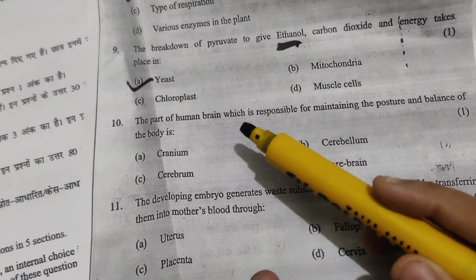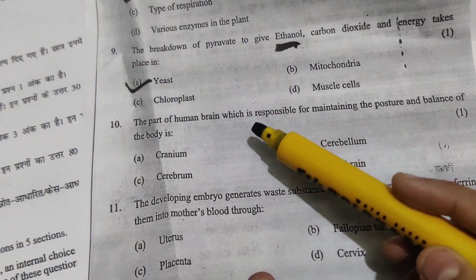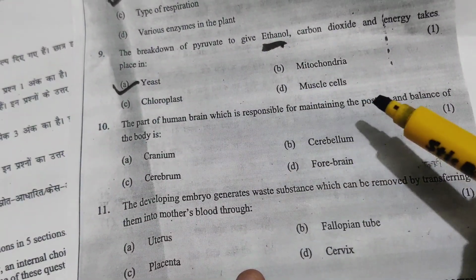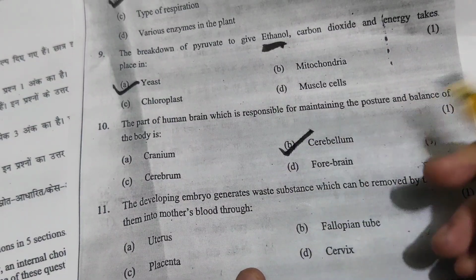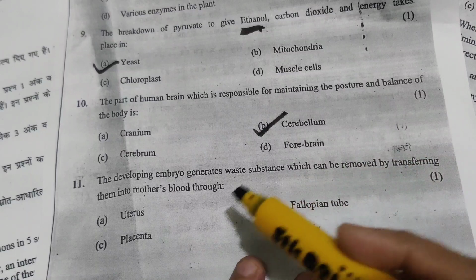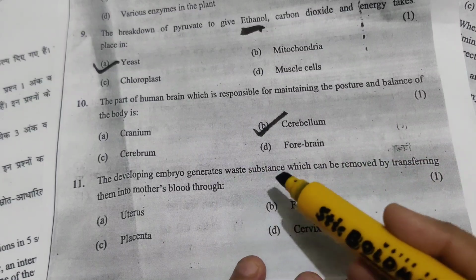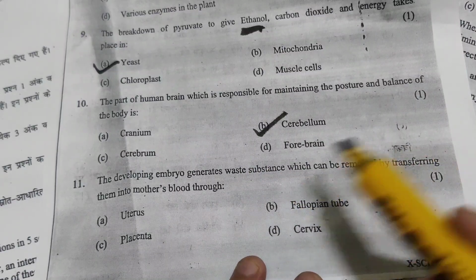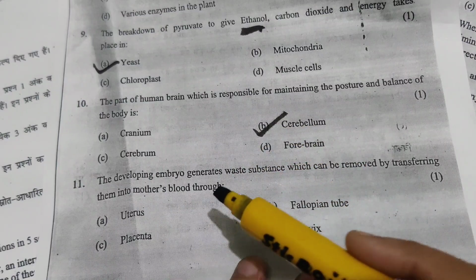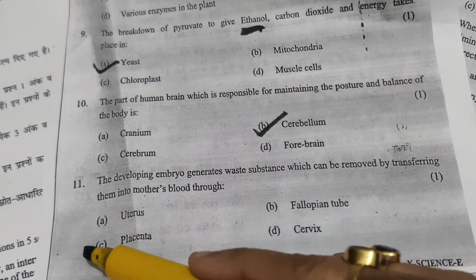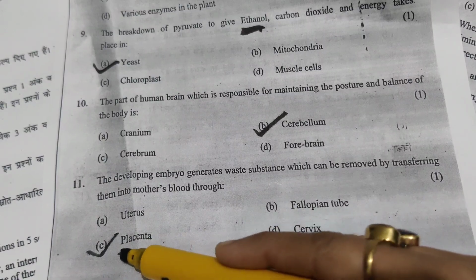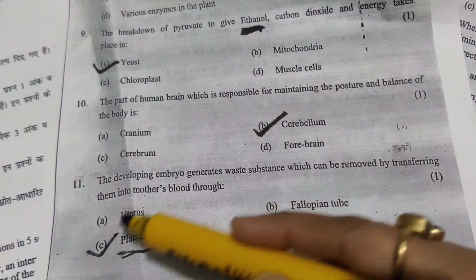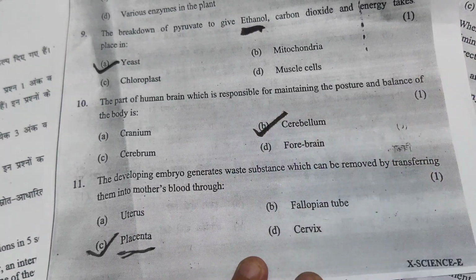Now the next: the part of the human brain which is responsible for maintaining the posture and balance of the body. So here the answer is the cerebellum. Now the next: the developing embryo generates waste substances which can be removed by transferring into the mother's blood through. So here the answer is placenta, and this is a very important topic. You must learn, for a 2 to 3 marks question, what is the role of placenta in the body.